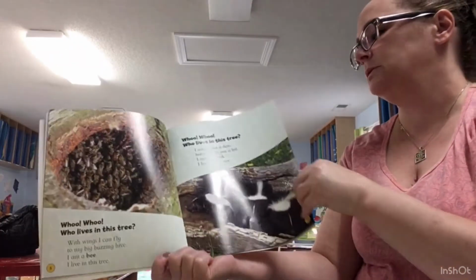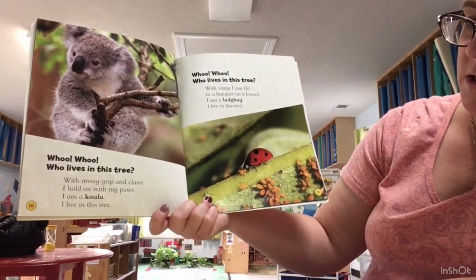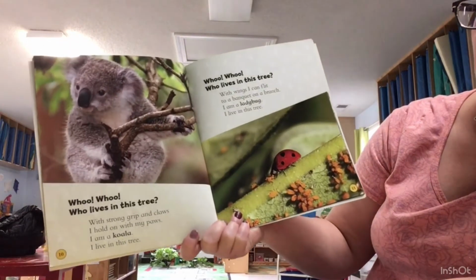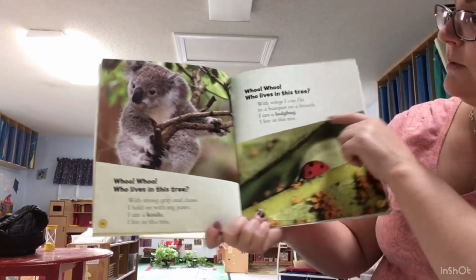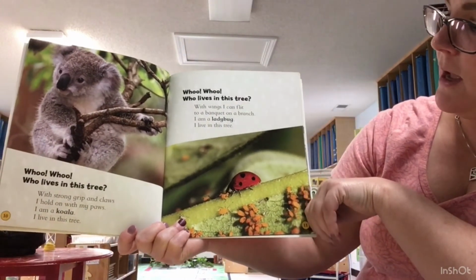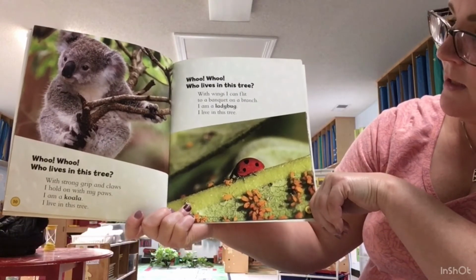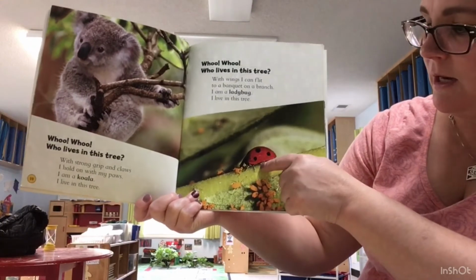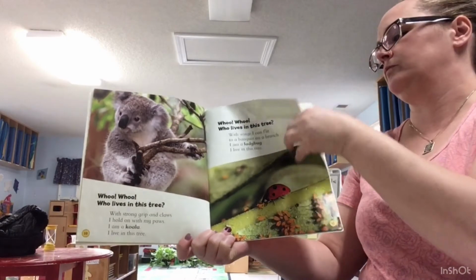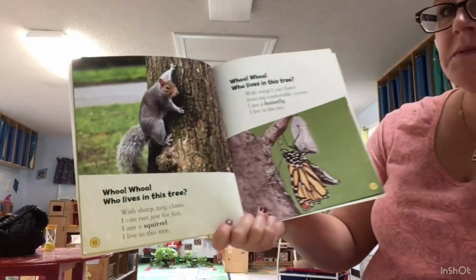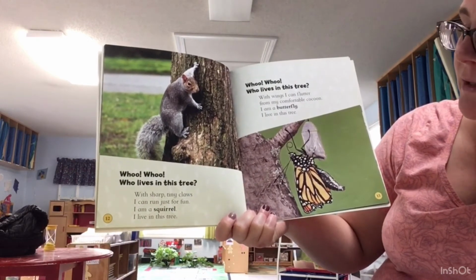With strong grip and claws, I hold on with my paws. I am a koala. I live in this tree. You little koala bear? With wings I can fly and float to a bouquet on a branch. I am a ladybug. I live in this tree. There's the ladybug. With sharp, tiny claws, I can jump just for fun. I am a squirrel. I live in this tree.